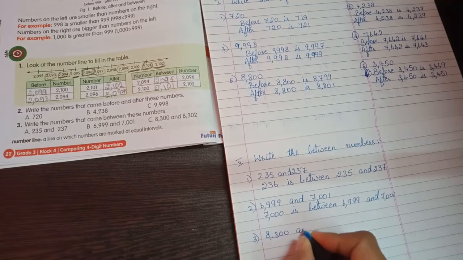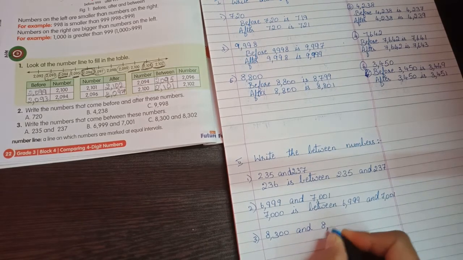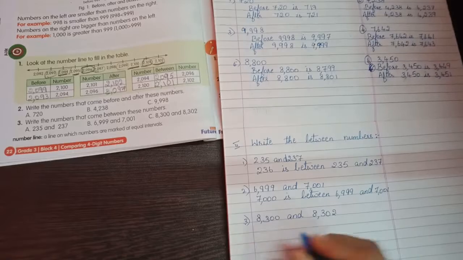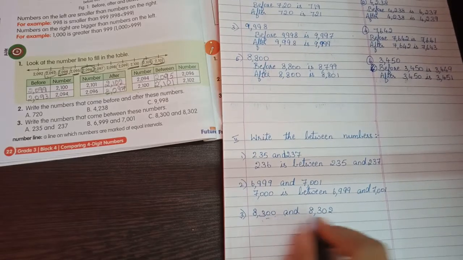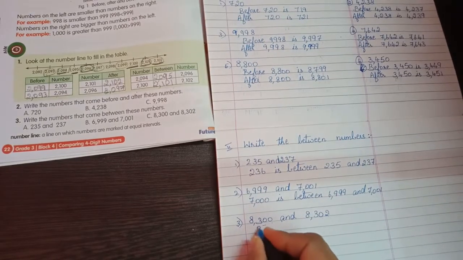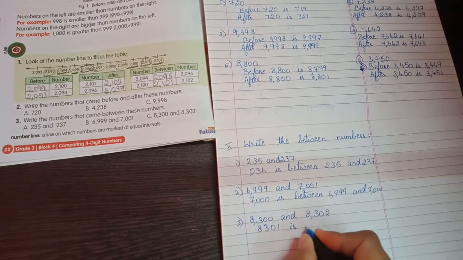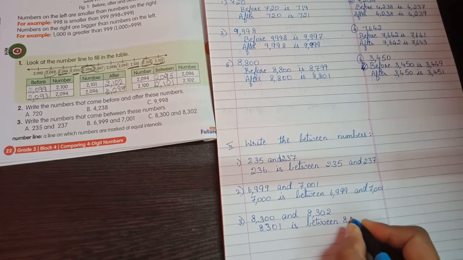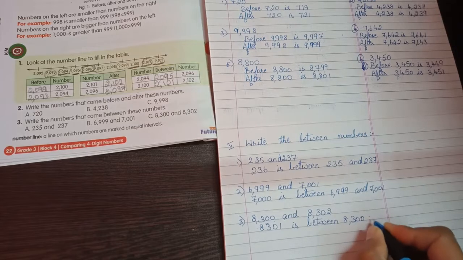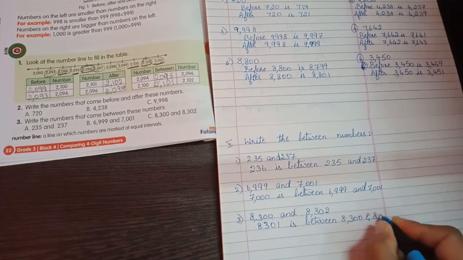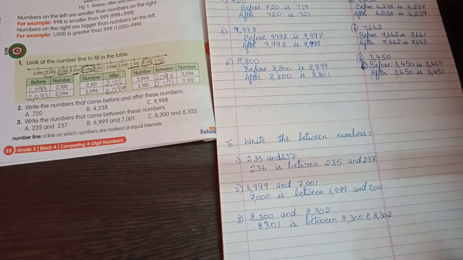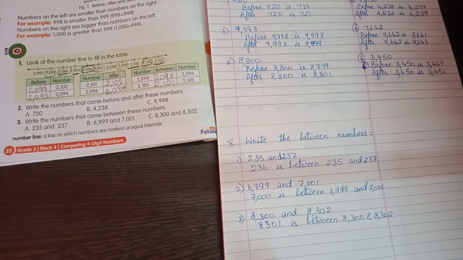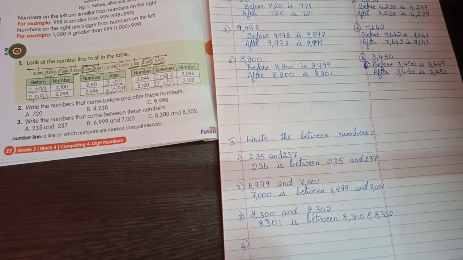8,300 and 8,302. So which number is missing here between these two numbers? Yes, that is 8,301. So let us write 8,301 is between 8,300 and 8,302. So next I want you to write the fourth one.